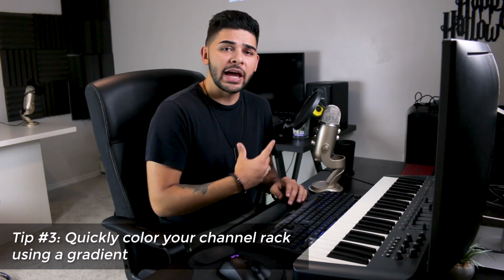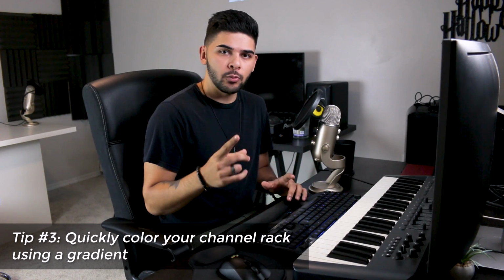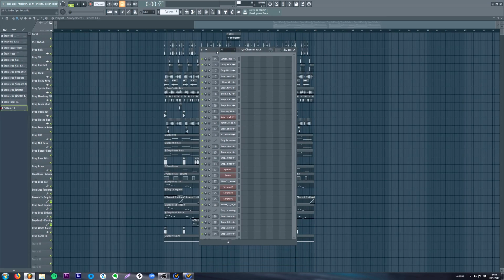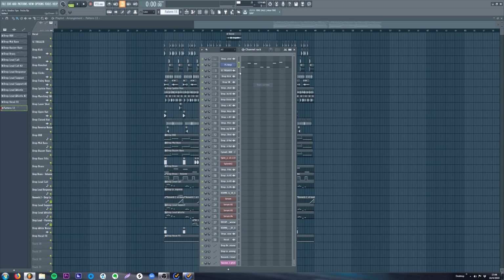Tip number 3, you could actually quick color all your channels at once using a gradient. You guys know I'm a big advocate for being organized, and the way I color code quickly is by going to your channel rack here, going to all. Actually, quick bonus tip, you can sort by track number, which is something super helpful that I always do.